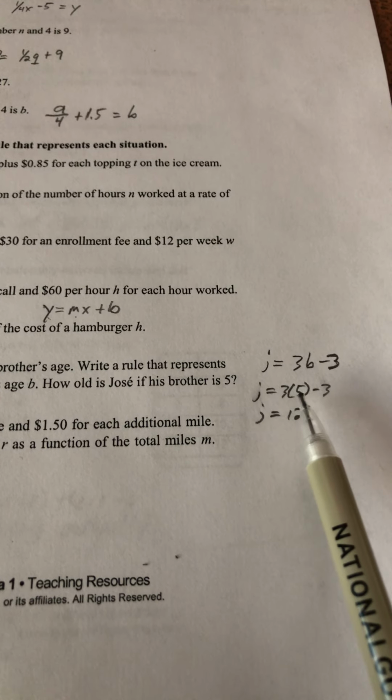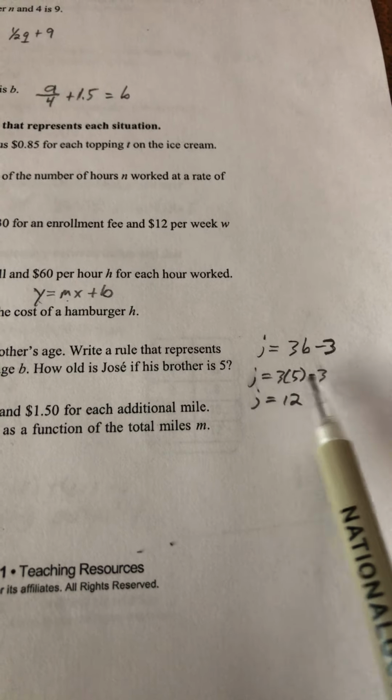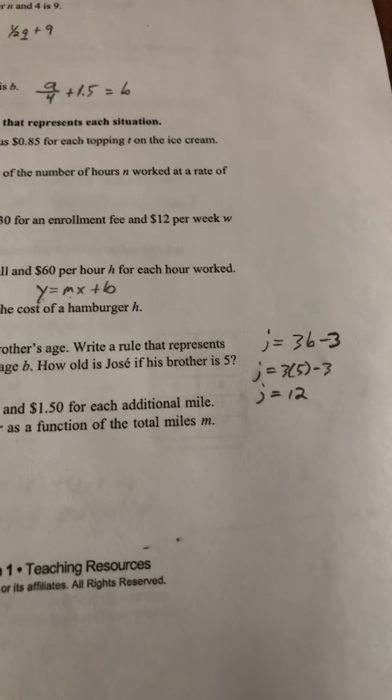So then it tells you to plug in what if his brother is 5. So put in 5 there. So 3 times 5 is 15 minus 3. Jose has got to be 12.